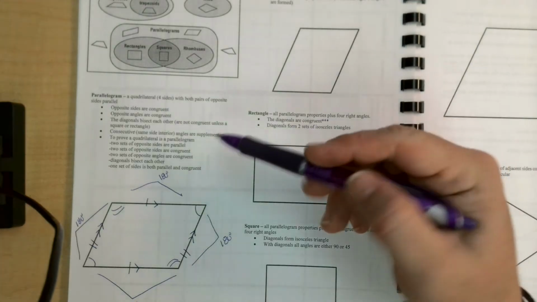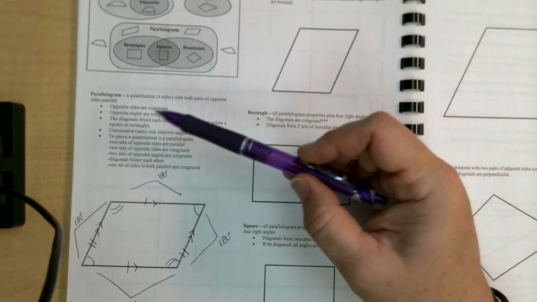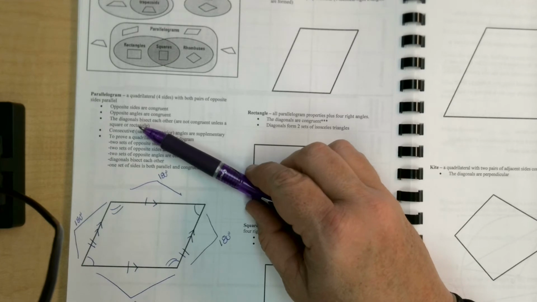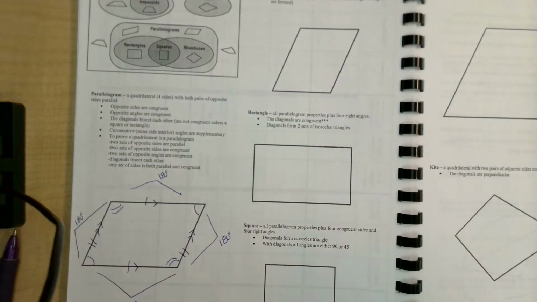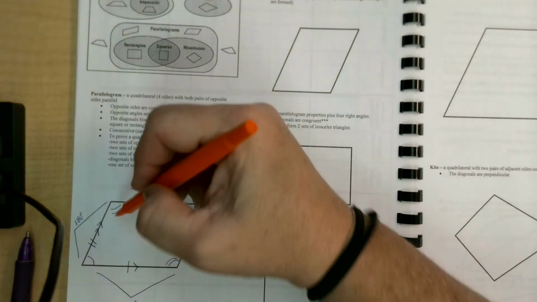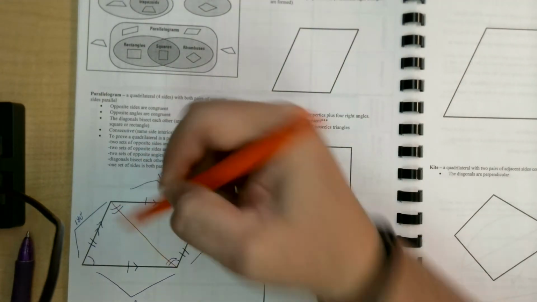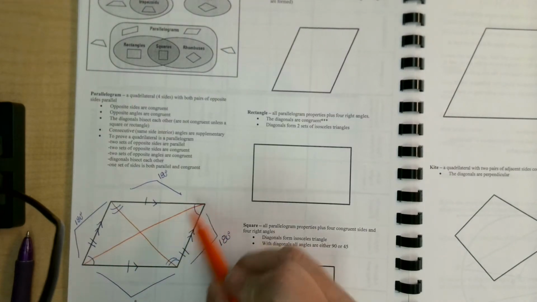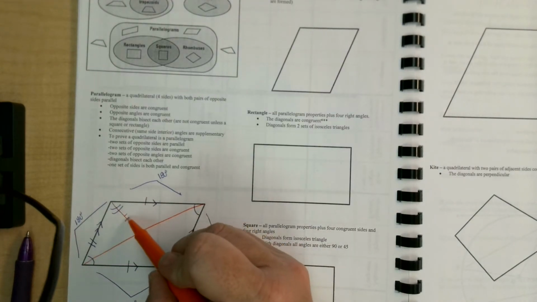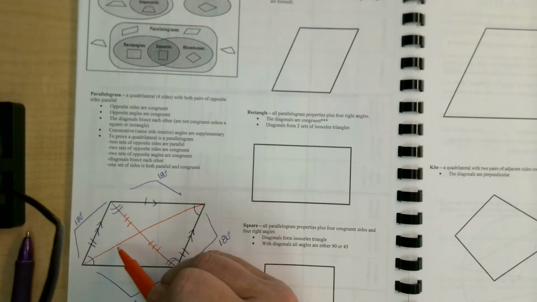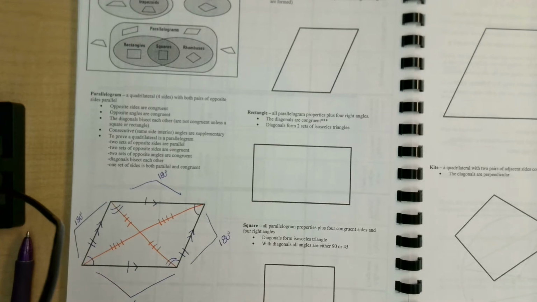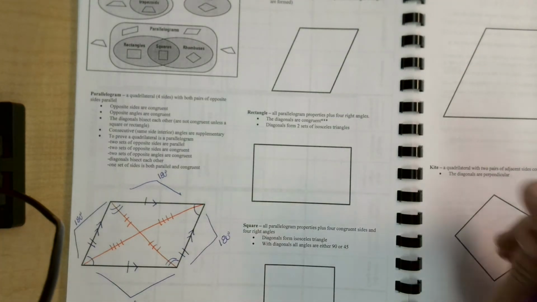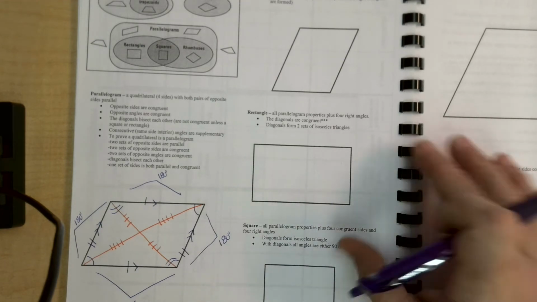The only other statement that sometimes comes into play is that if you draw in the diagonals of this parallelogram, so I'm going to use an orange line here, and draw in this orange line and this orange line, it creates equal sections on these diagonals. So when you draw in the diagonals, they do bisect each other. That's probably not a relationship you will see a whole lot of, but it does exist.